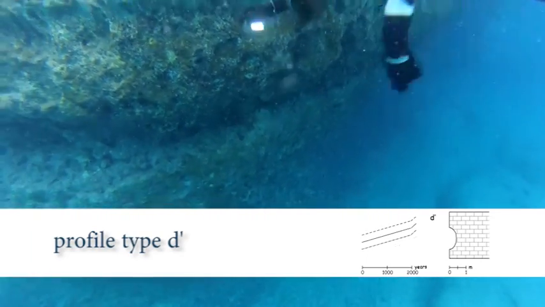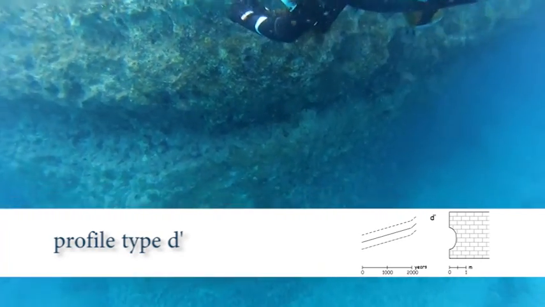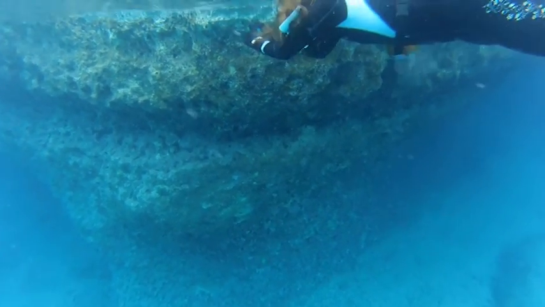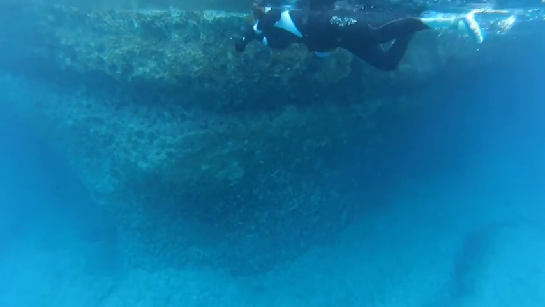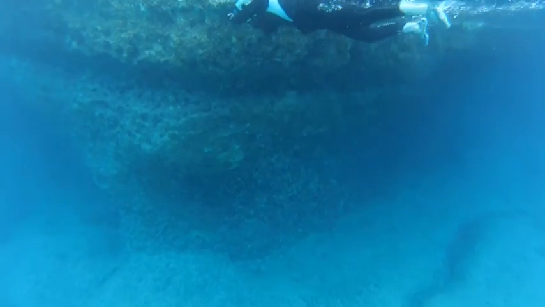A gradual relative sea level rise at a rate smaller than the bioerosion rate produces a notch profile much higher than the tidal range but of limited depth. Here you may see an example of a submerged notch of type D in Karpathos Island.